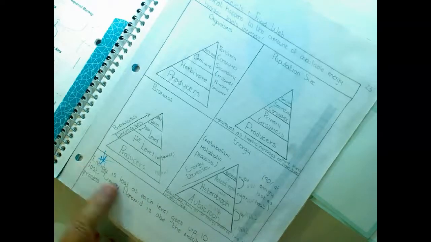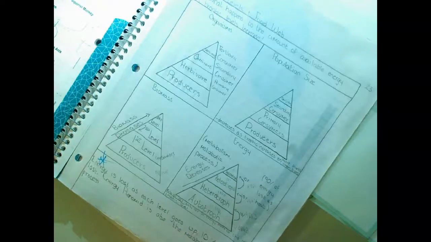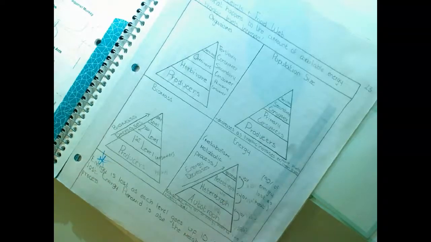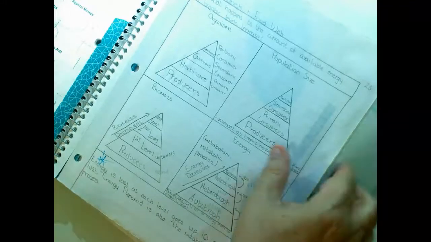So it says energy is lost as each level goes up. 10% is lost. Actually, this person is wrong. 10% goes up to each level, but the rest is lost. It isn't actually lost, it's converted to heat through metabolism. Sorry, I read you that incorrectly, but the students are going to have things written incorrectly. Try and make sure that you watch your videos and listen to your teacher and take notes correctly. As each level goes up, 10% goes to the next level. So that's what it should say at the bottom, and I apologize for choosing a bad example.